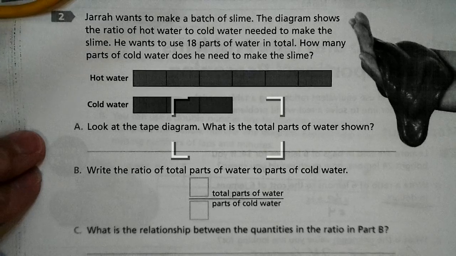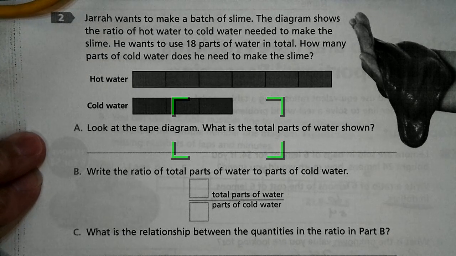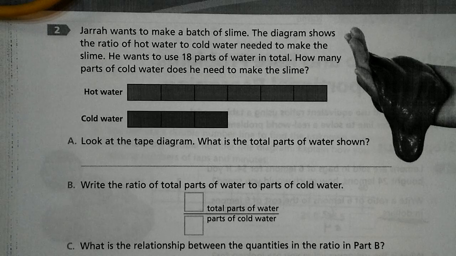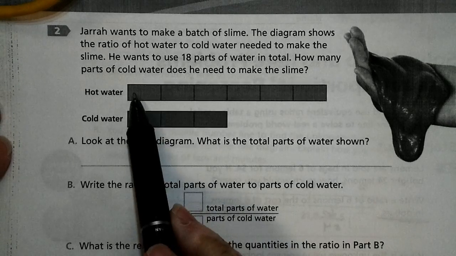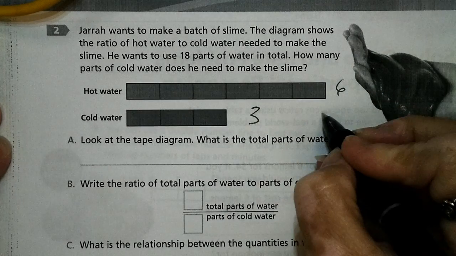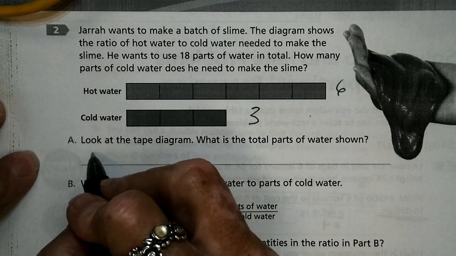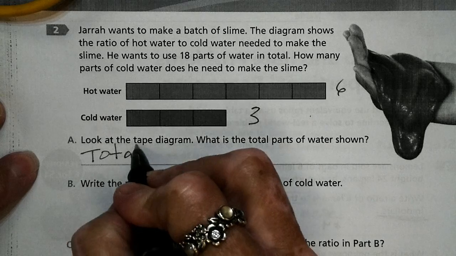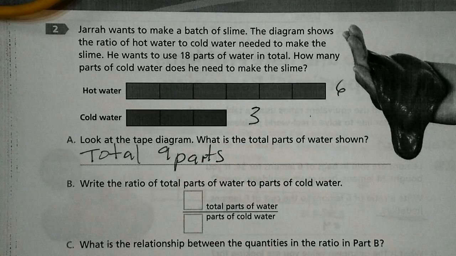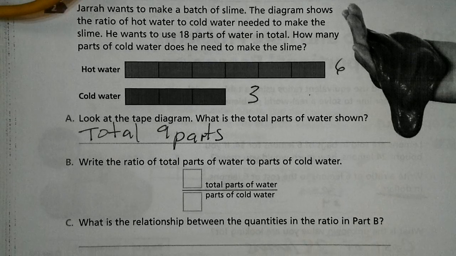All right, so they're going to walk us step by step. So look at the tape diagram. What is the total parts of water shown? So this is 6, right? This is, so what's my total? Yep. 9. Okay, so 9 parts.